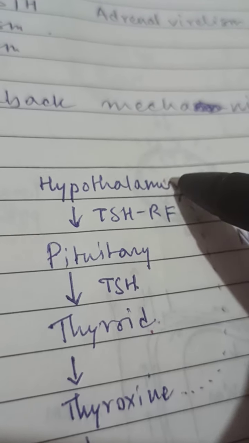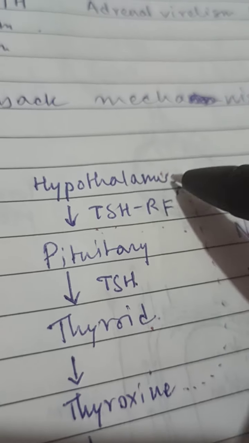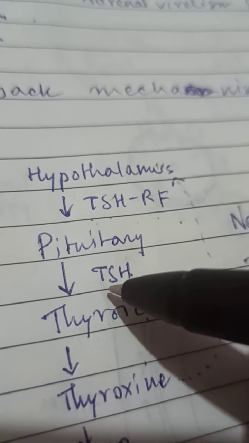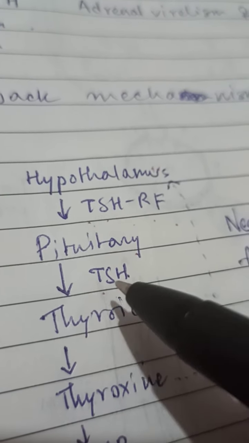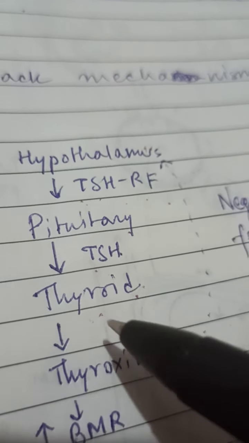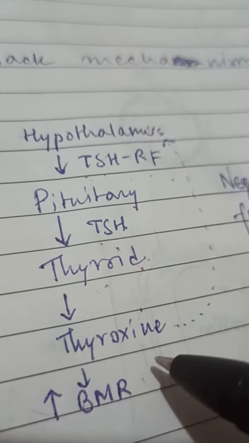The hypothalamus releases the thyroid stimulating hormone releasing factor, which goes to the anterior pituitary, which then releases the thyroid stimulating hormone. This goes to the thyroid gland, which now produces the thyroxine hormone. That thyroxine hormone increases the basal metabolic rate of the body.